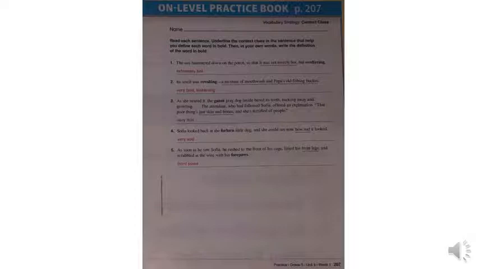So for number 1, we have: the sun hammered down on the porch so that it was not merely hot, but sweltering. Right? What does it mean, not merely hot? All right, so it was not just hot, but sweltering. So here, this is our clue. We underline it was not merely hot to describe the sun as sweltering. This means sweltering means extremely hot.